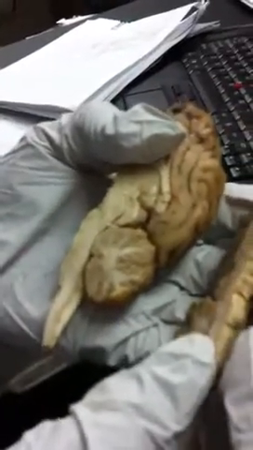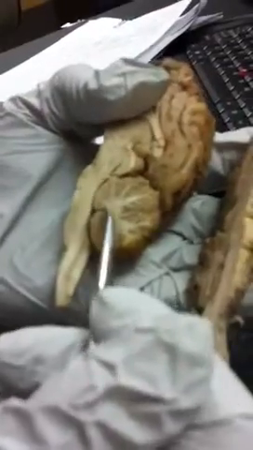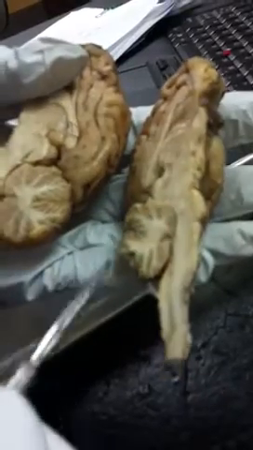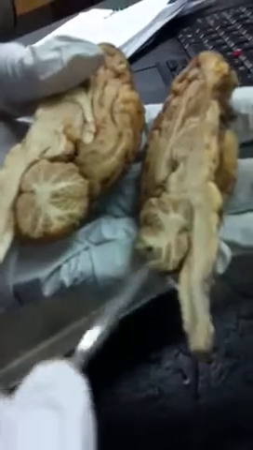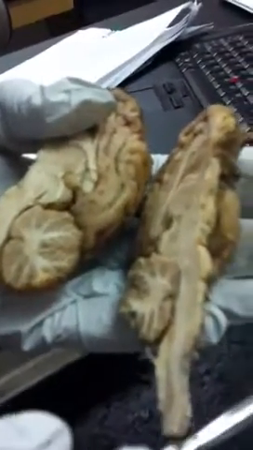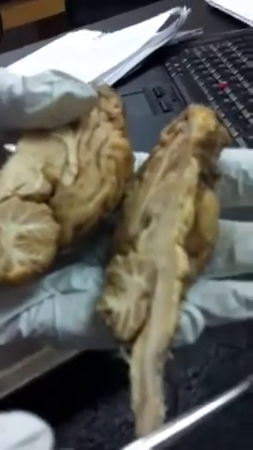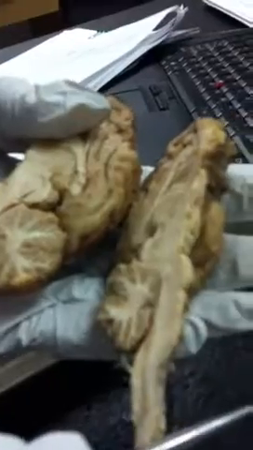So, but it's in the cerebellum. And the cerebellar hemisphere was this, outside the arbor vitae, the tree of life. Yeah, the tree.